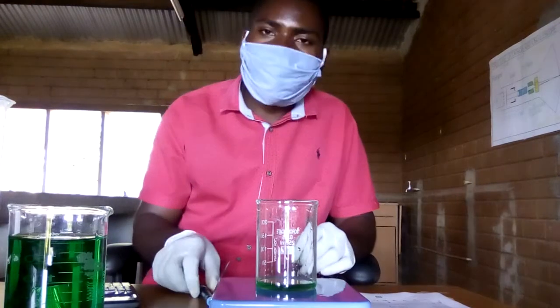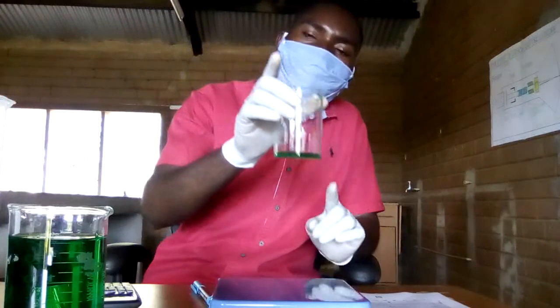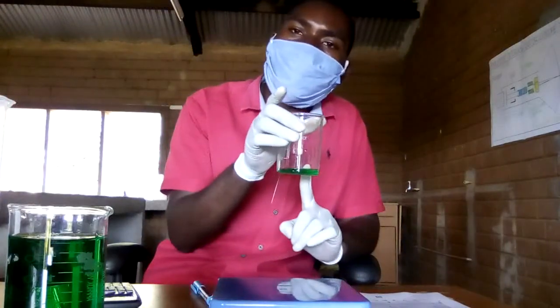This is the mass of both the empty beaker and the liquid.